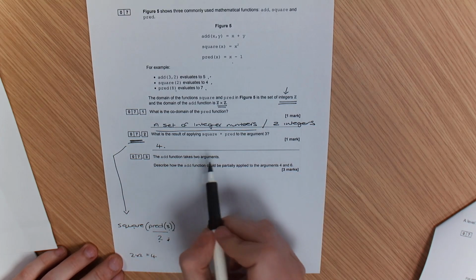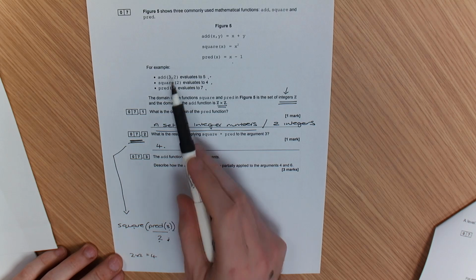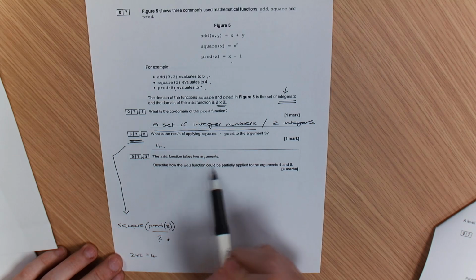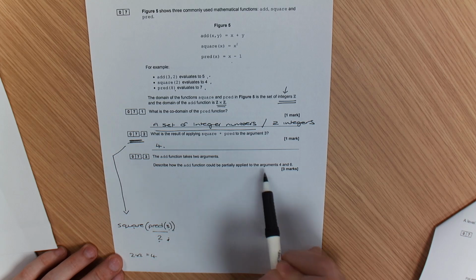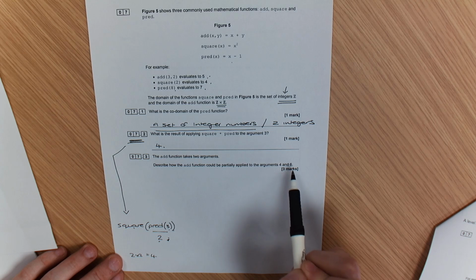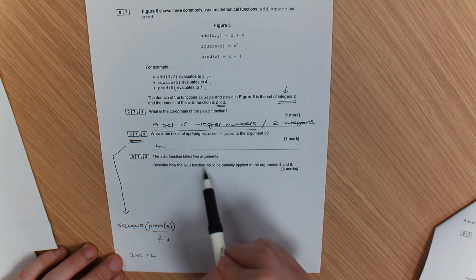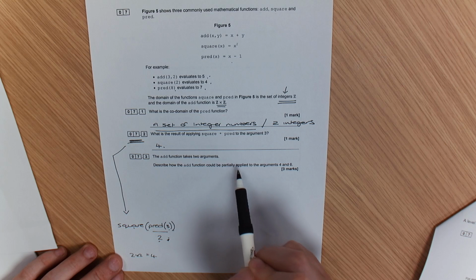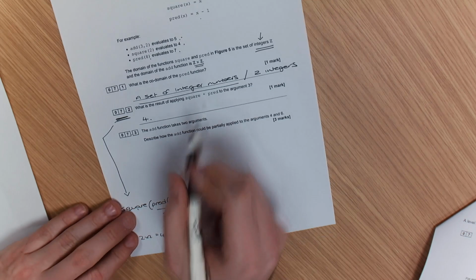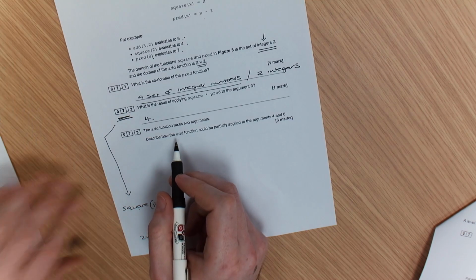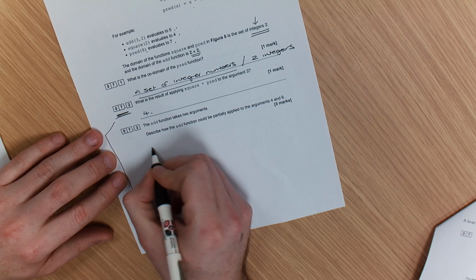Now the add function takes 2 arguments, 3 and 2. Describe how the add function could be partially applied to the arguments 4 and 6. Well, alright, I'm going to break this down.